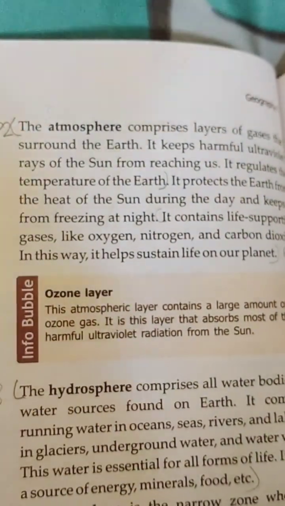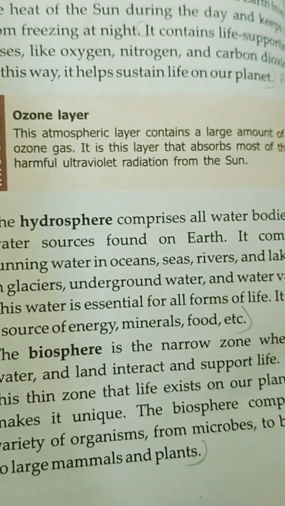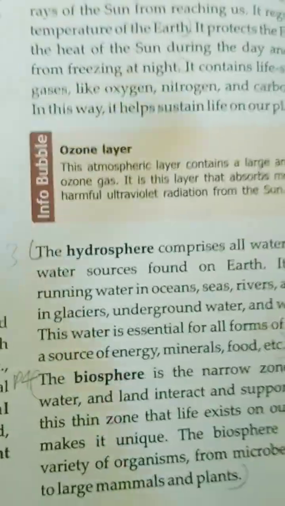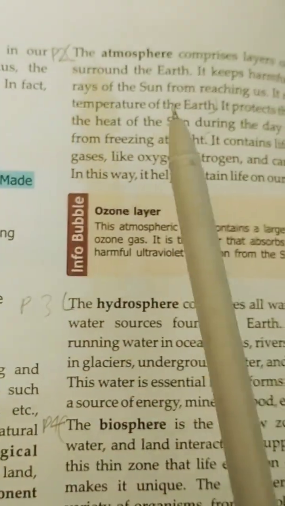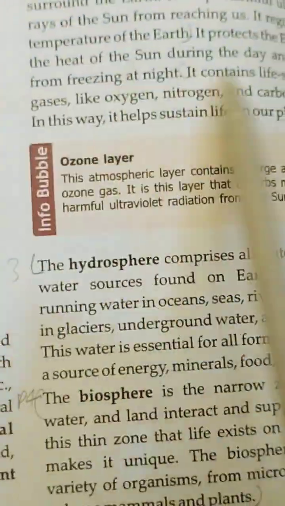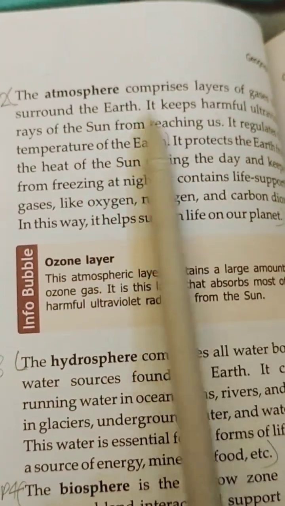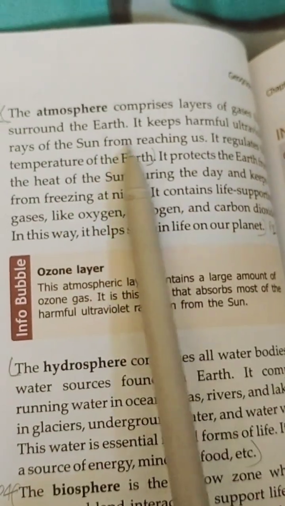Now let's come to the next topic, hydrosphere. I should assume that the atmosphere topic has been understood by you because it was so easy. If you want a short recap, I can give you. Atmosphere comprises gases surrounding the earth.